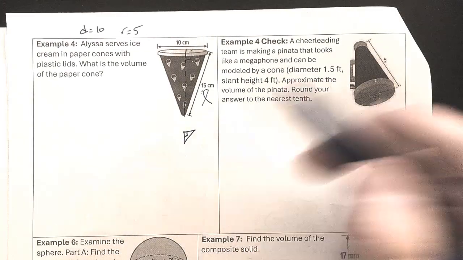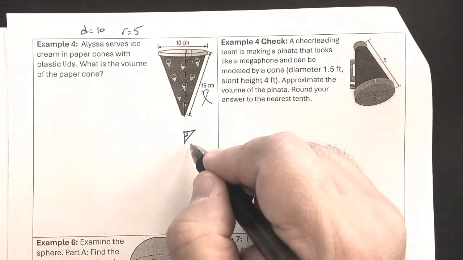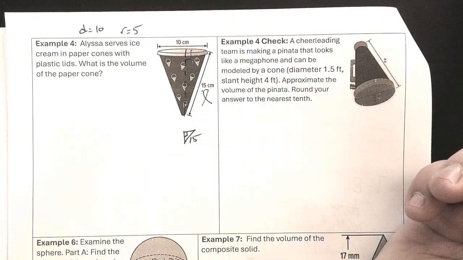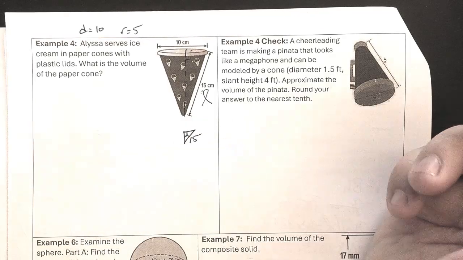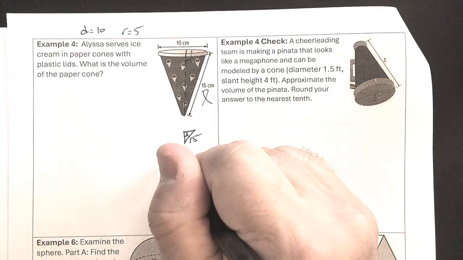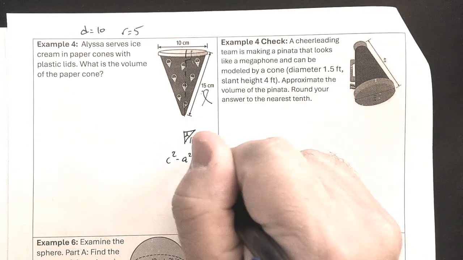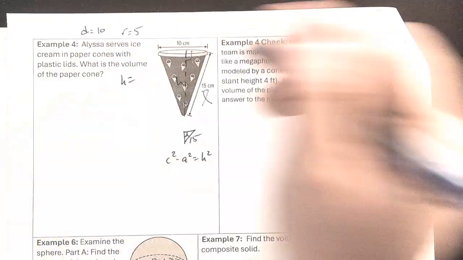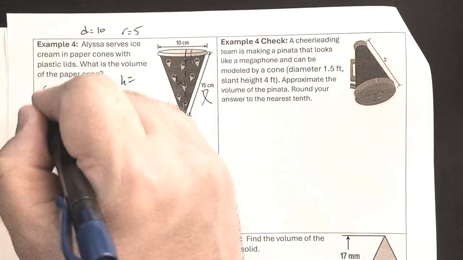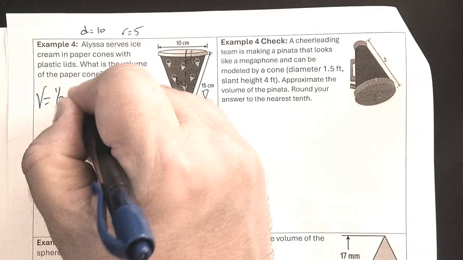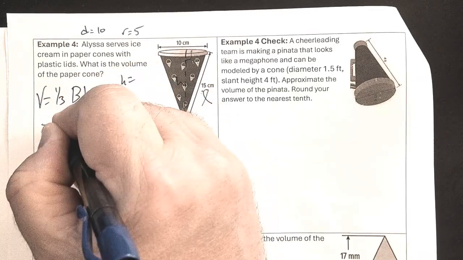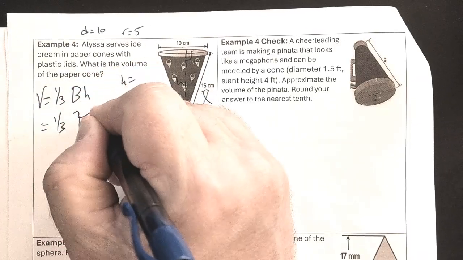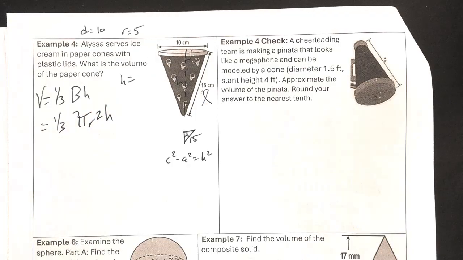The slant height is almost always going to be across from the 90, so that is your hypotenuse. So it would be c squared minus a squared equals, we're going to call it h squared because we're looking for height. We're going to need that for the 1/3 base area times height, which becomes the 1/3 pi times the radius squared times height.